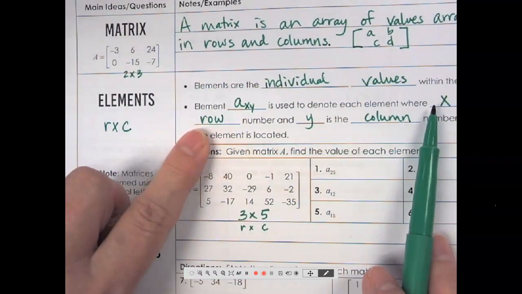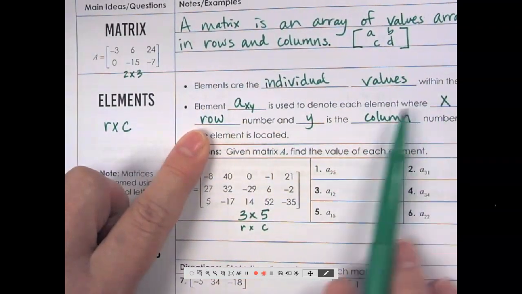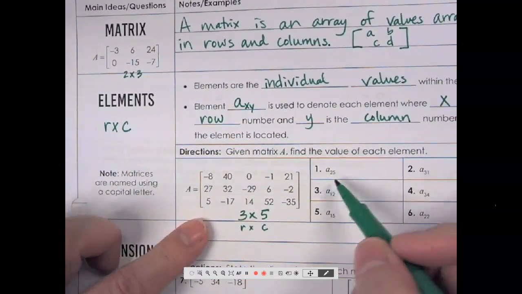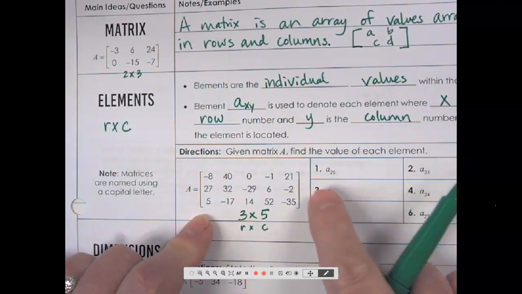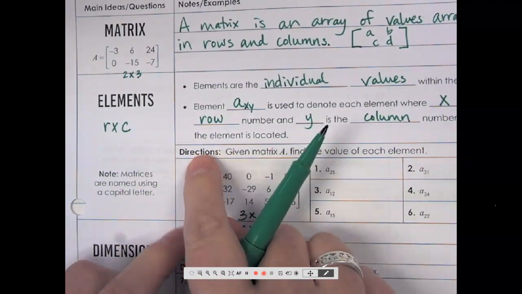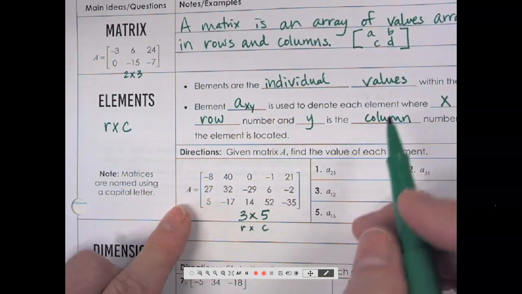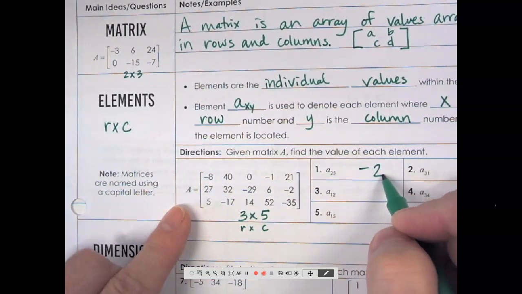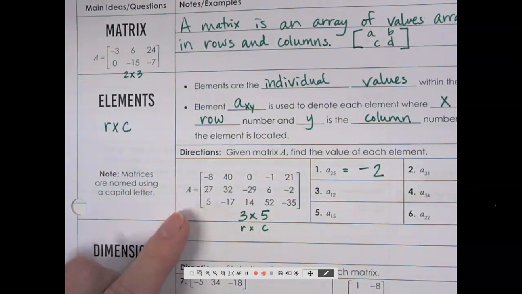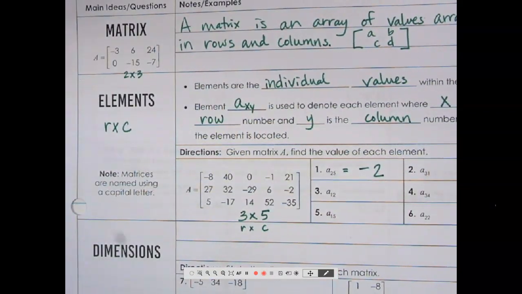So X is always the row, rows come first, Y's come second. So this is saying identify what's in the second row, 5th column. Go to the second row over 1, 2, 3, 4, 5. That would be the -2. So it's kind of like an identifier of location, a GPS.